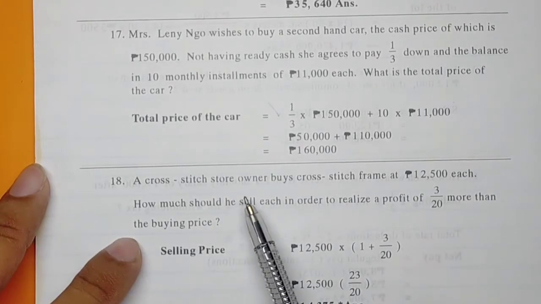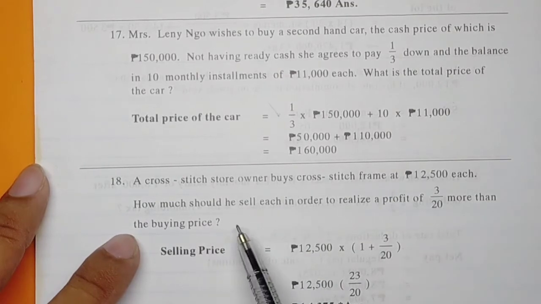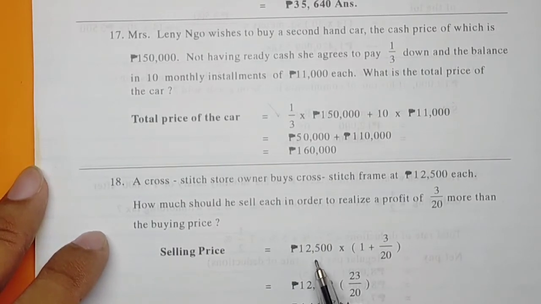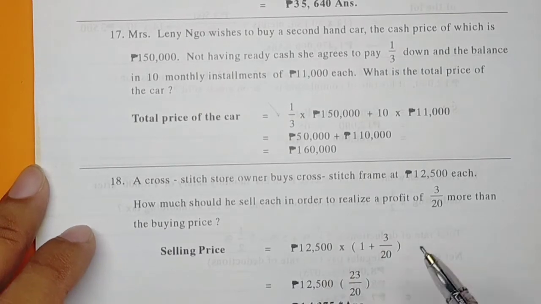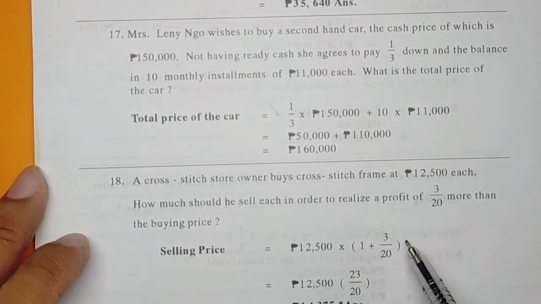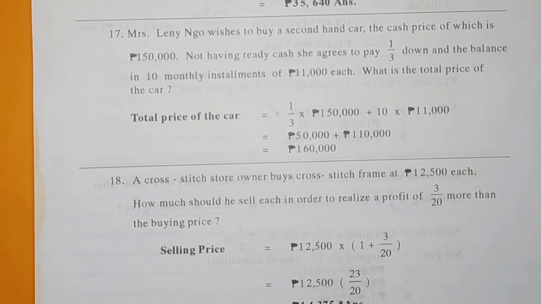So a cross-stitch owner buys a cross-stitch frame at 12,500 each. How much should she sell it for in order to realize a profit of 3 over 20 more than the buying price? The formula will be 12,500 pesos times 1 plus 3 over 20. So the result will be 12,500 times 23 over 20. You just simplify this. So the result will be 14,375 pesos.